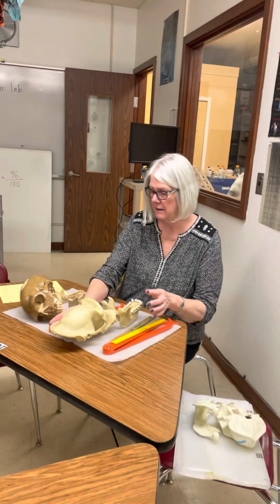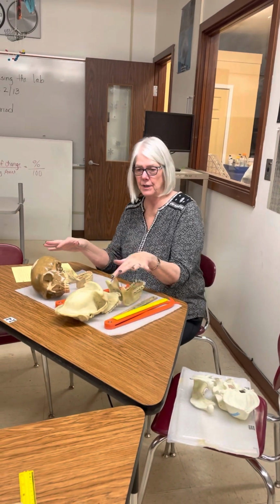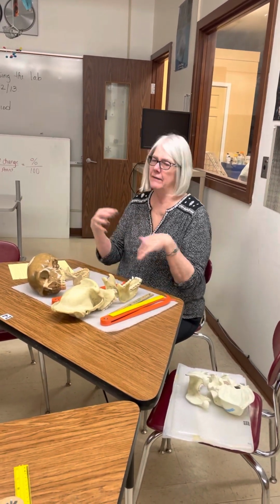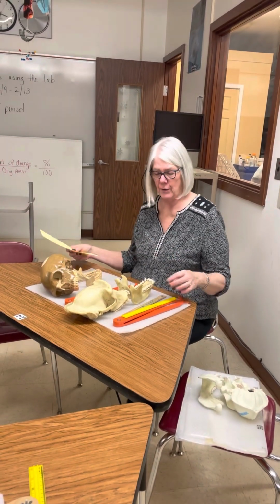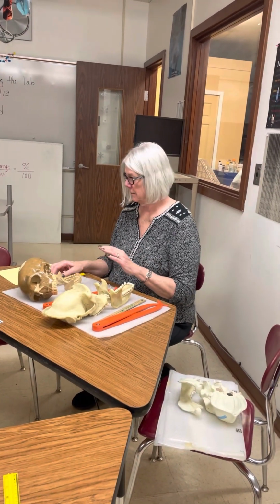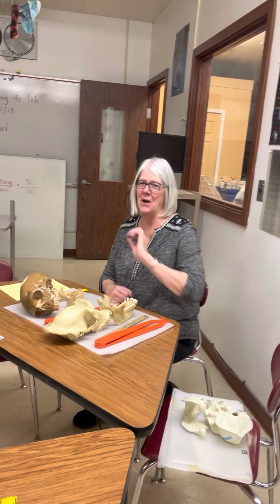Okay, so that in a nutshell. Once you do the first 2, then you kind of get the hang of it and it goes kind of quickly. But don't dilly-dally. Make sure you're not horsing around and that you try to take accurate measurements. At least do it the same way on each skull.